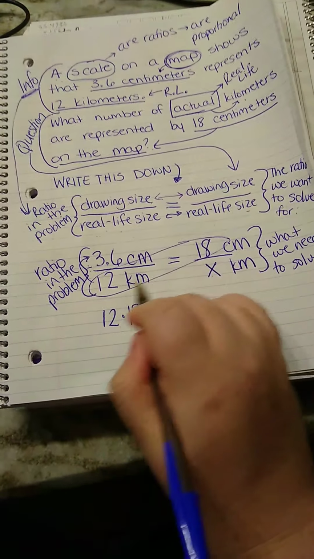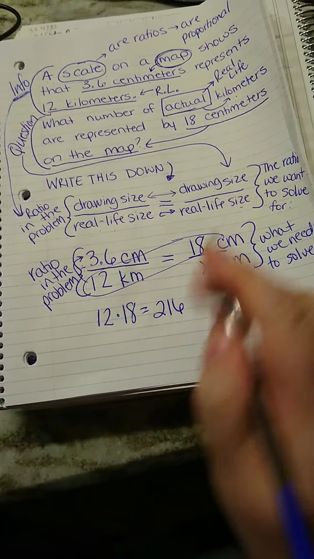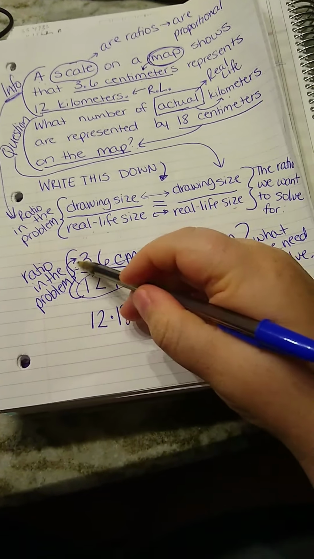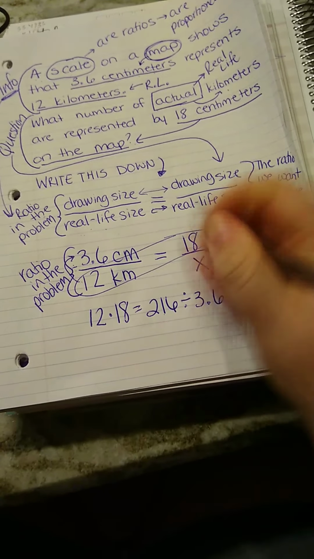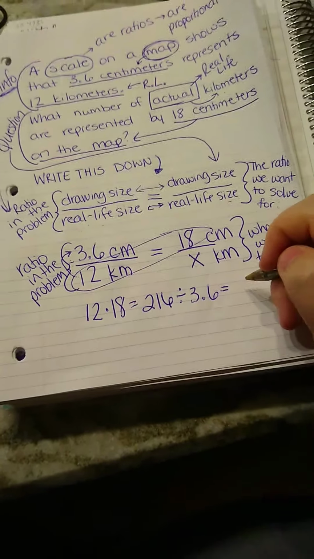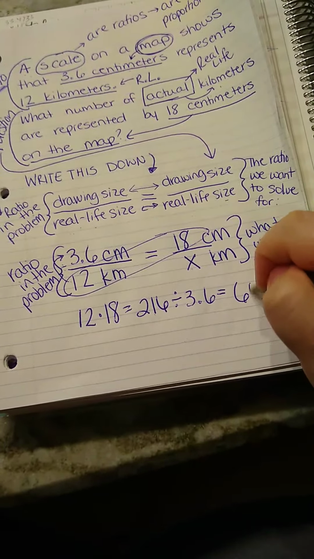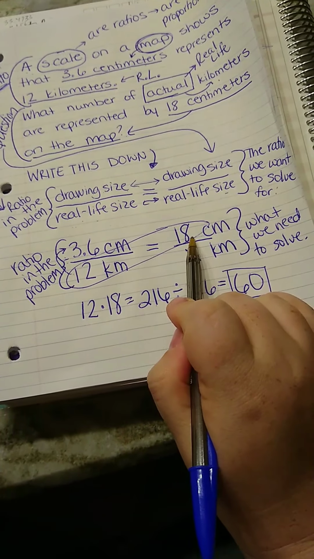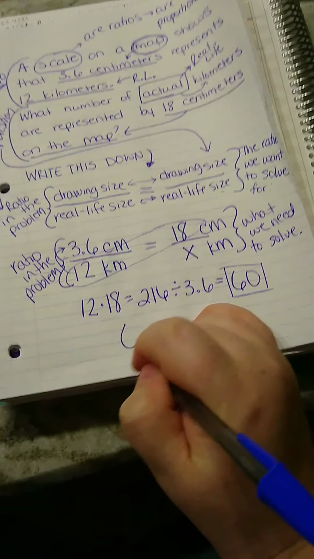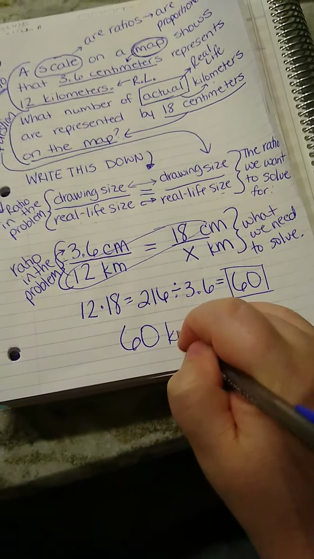So that was when I cross multiplied 12 times 18, I got 216. And now I'm going to divide by my third number, 3.6. And that's going to give me, again, I Googled this, 60. So my answer is, if I have 18 centimeters on the map, I'm going to have 60 kilometers in real life.